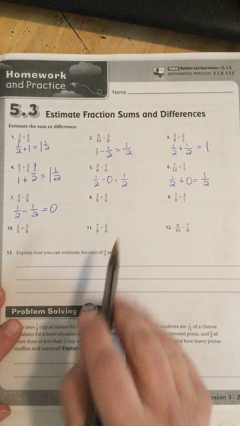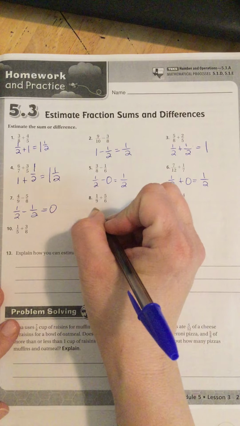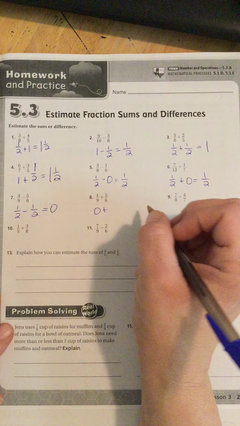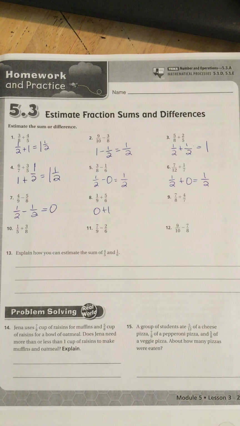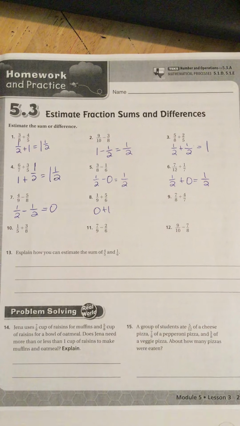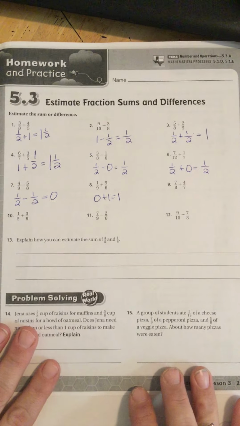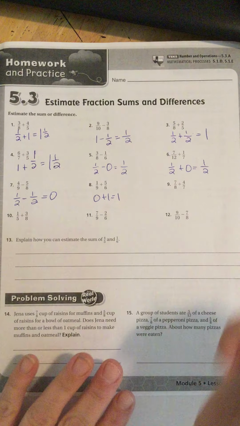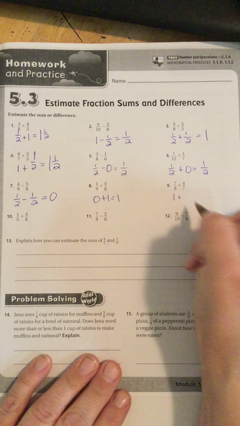1/9. Okay? 0. Plus 5/6. 1. So 0 plus 1 is going to equal just 1. All right. 7/8. Okay, it's closest to 1. Plus 4/7.